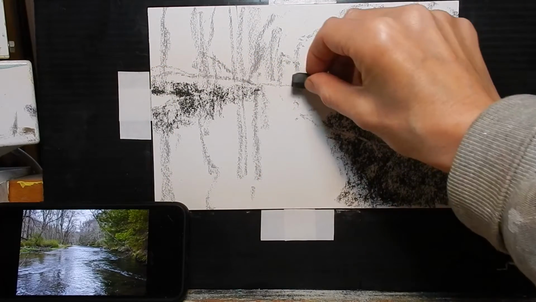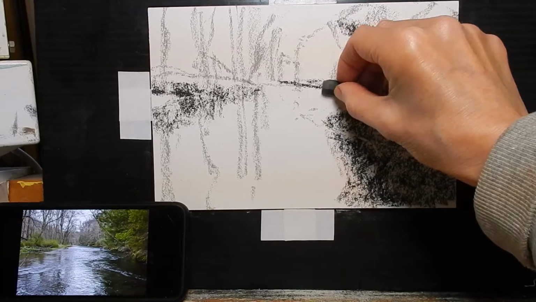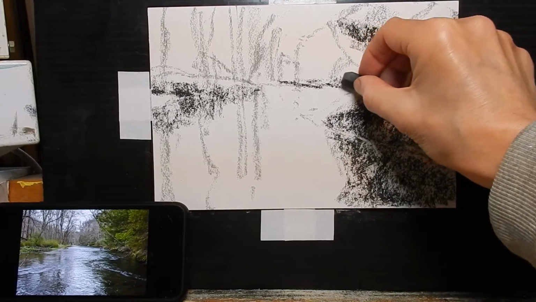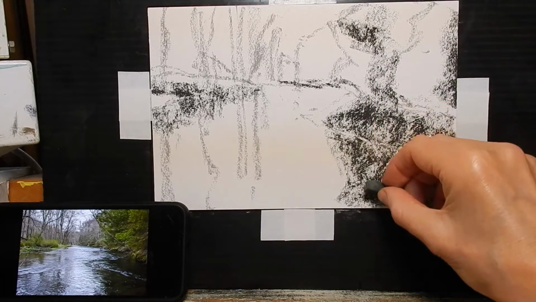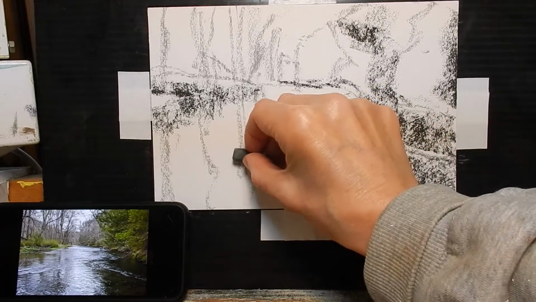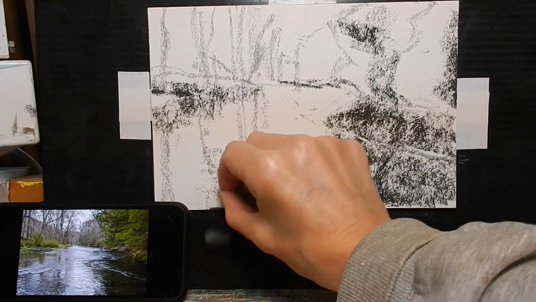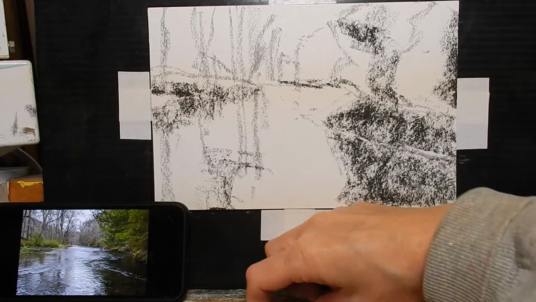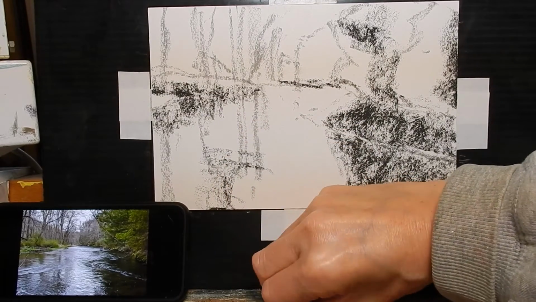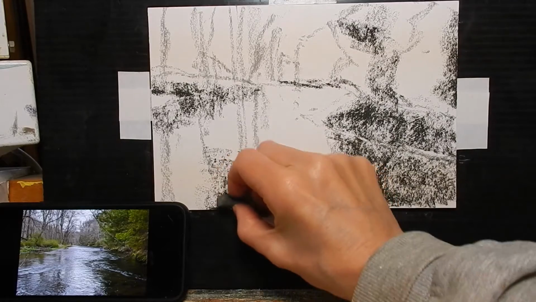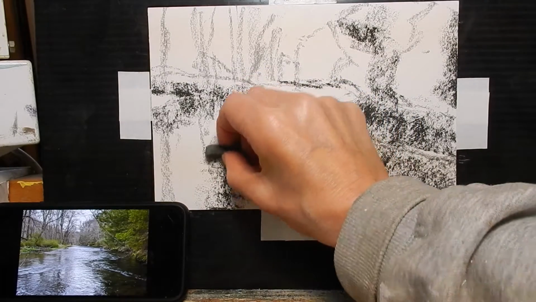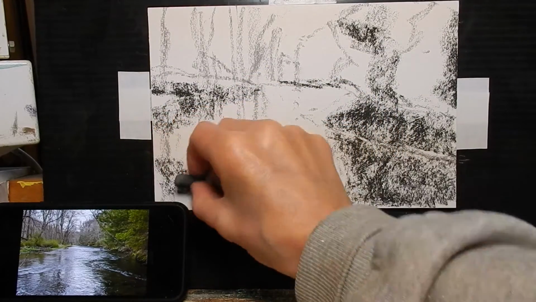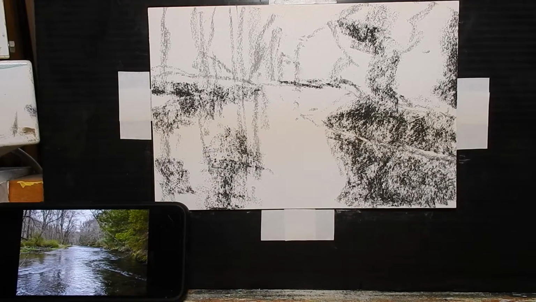Or you can put a light color down. And again, a lot of the marks that I'm making now won't be there at the end because they'll be covered up by something else. So it's not a terrible thing just to start with, just start thinking, I guess, thinking on paper. Okay, so that's some dark.